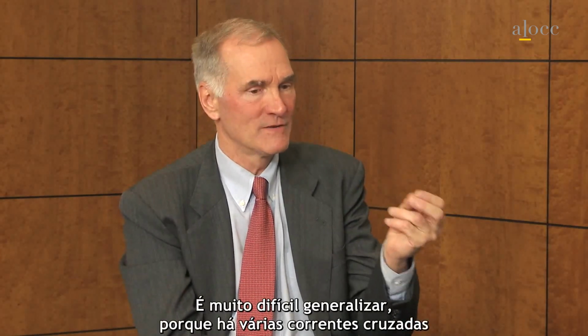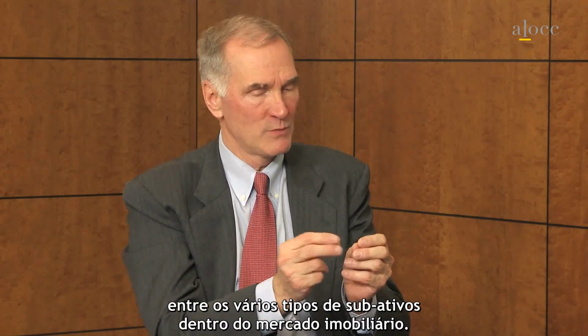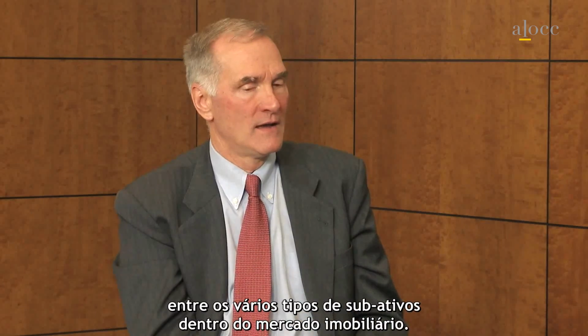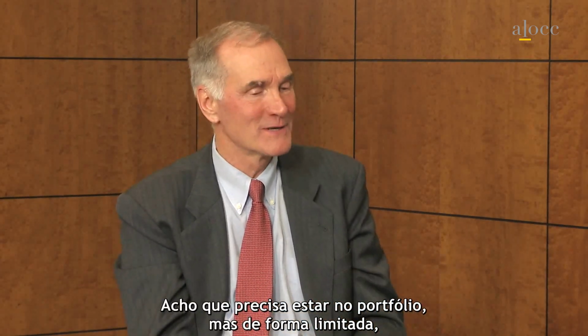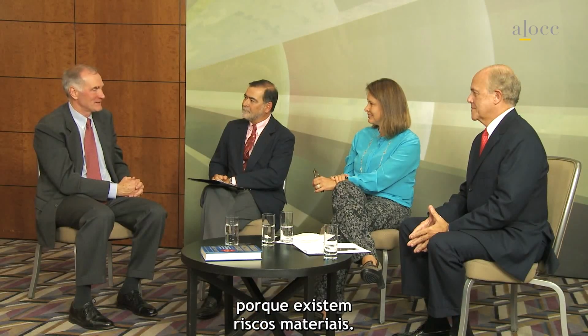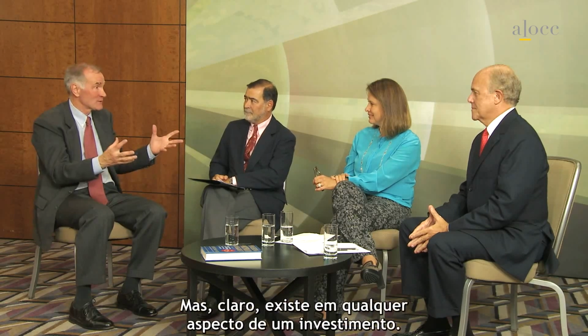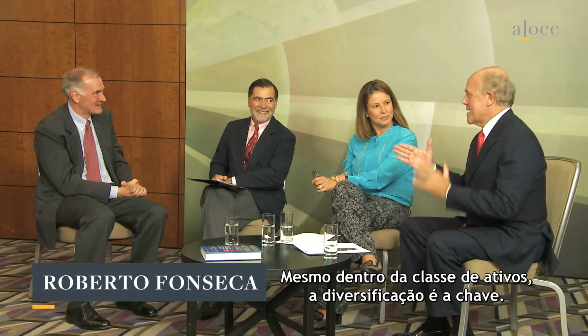So it's very difficult to generalize because there are all these cross currents between the various sub asset types within real estate. I think it should be part of the portfolio, but it should be a limited part of the portfolio because there are material risks. But of course, there are in all aspects of investment. No, even within the asset class, diversification is key, right? Oh, absolutely.